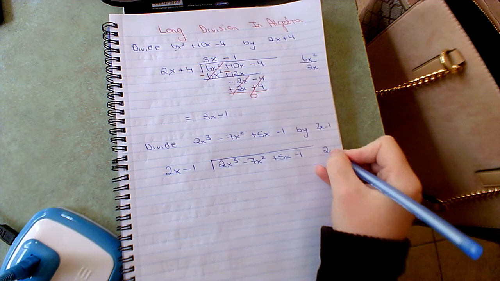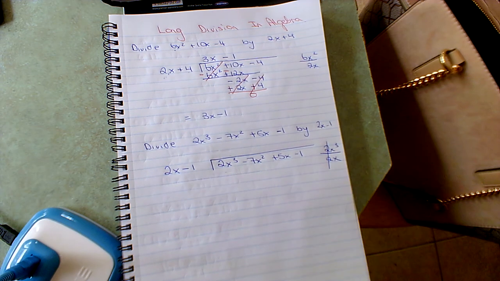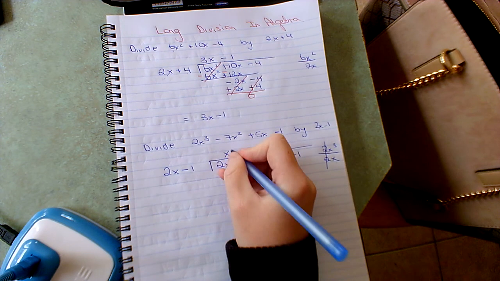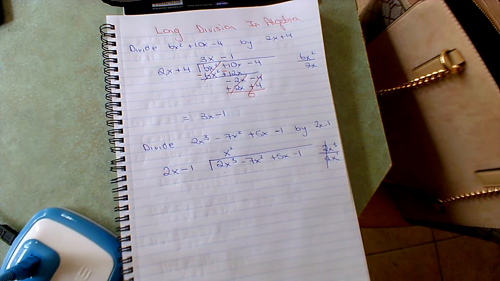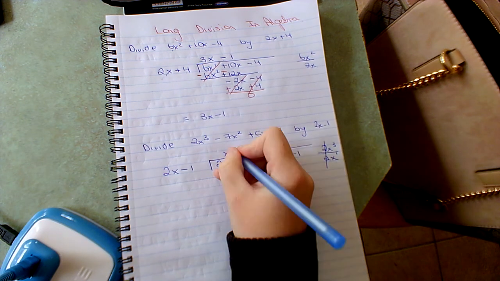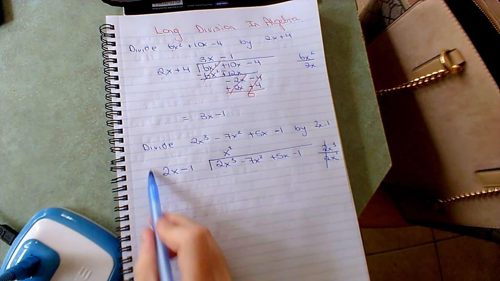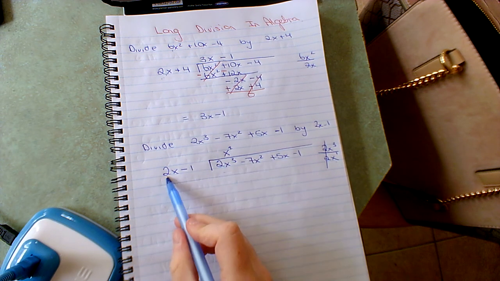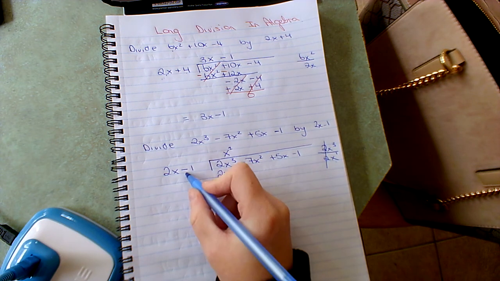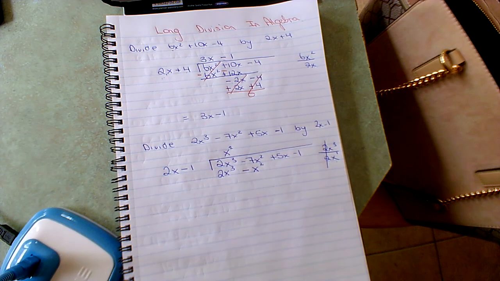Right, so I'm dealing with this number and this number first. So 2x cubed divided by my 2x. 2 divided by 2 will give me 1. X cubed divided by x will give me x squared. Okay, so that's my rule of indices. We subtract them when they're dividing, so 3 take away 1 is 2. Now I have here x squared. I need to multiply my x squared times everything out here. So x squared times 2x will give me 2x cubed. Minus x times x squared will give me minus x squared.